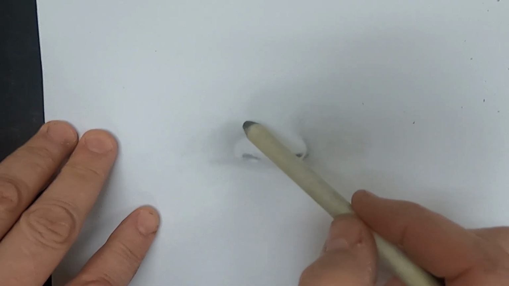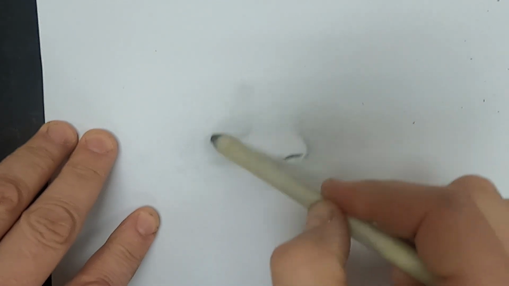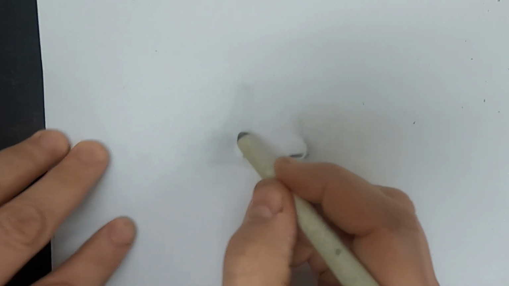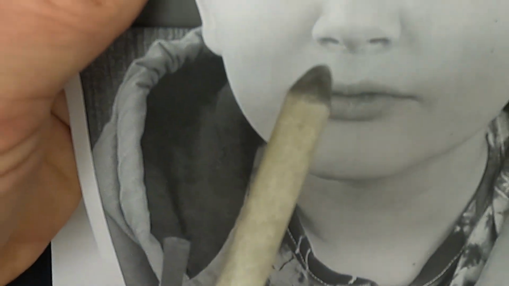And then a little bit more on this side. There's a really different variation between the shadow of this cheek and that lightness of that nostril. So I'm going to push that a little darker around here too.